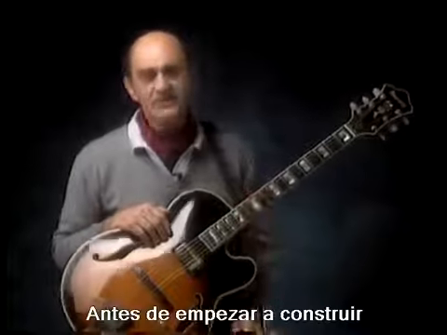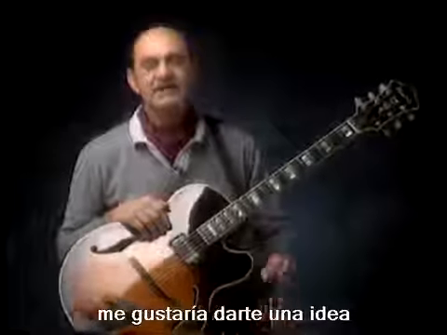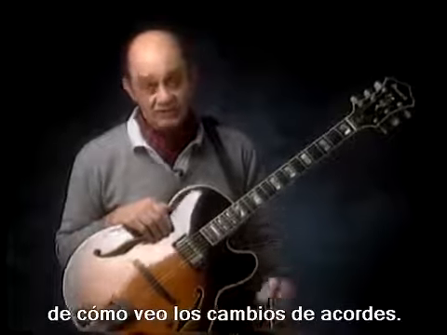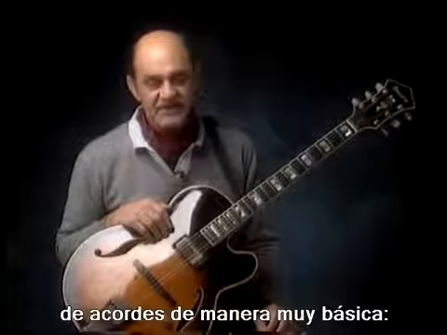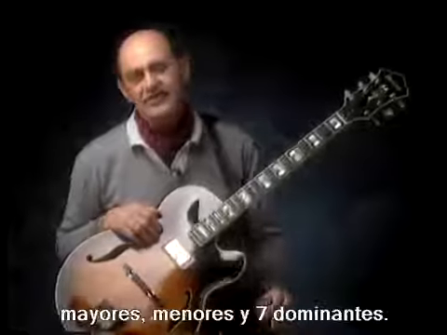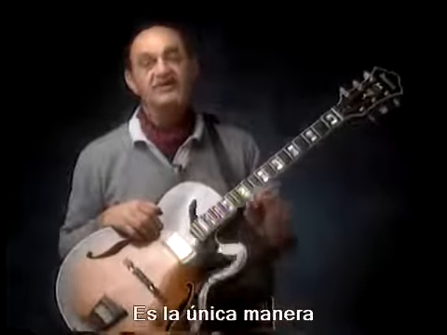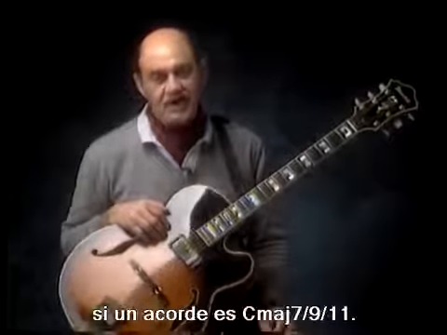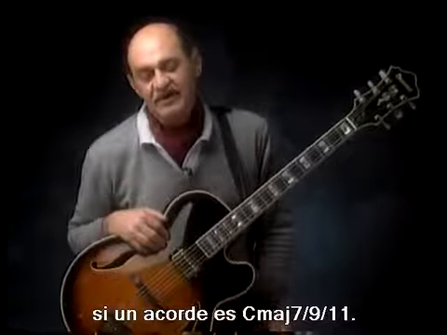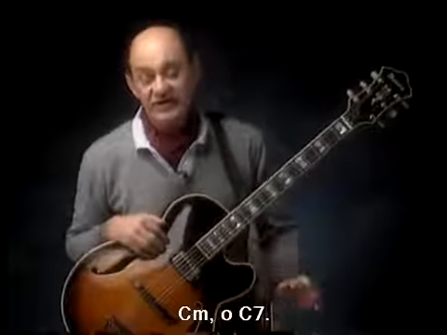Before we go into building these single lines, I'd like to give you a little idea of how I look at chord changes. First of all, I look at chord changes as very basic. Major, minor, and dominant seventh are the only ways that I look at chord changes. I'm not interested too much in whether a chord is a C major 9th or 11th. I just want to know if it's a C major or C minor or a C seventh.